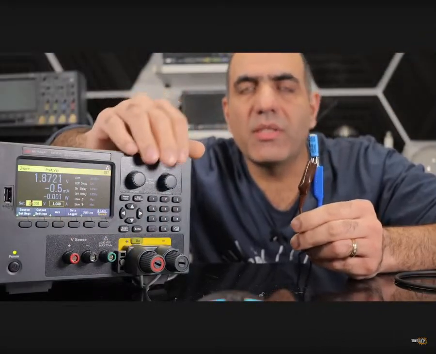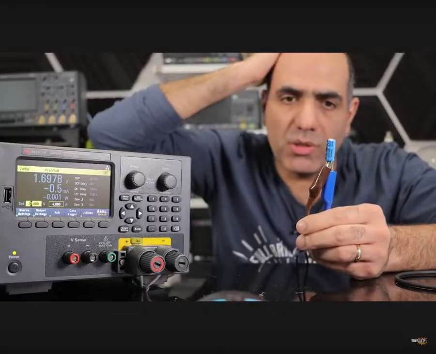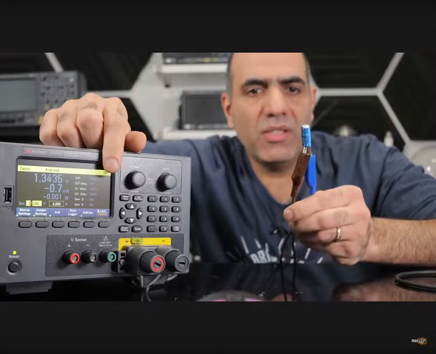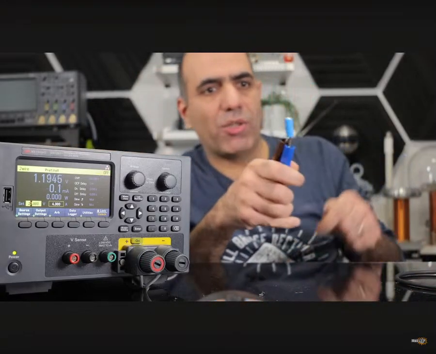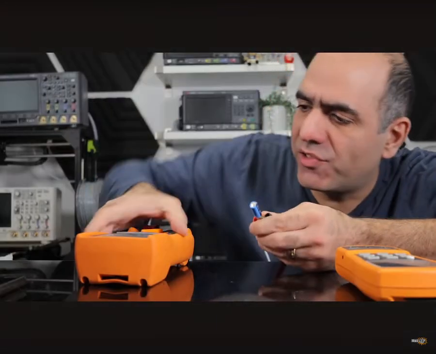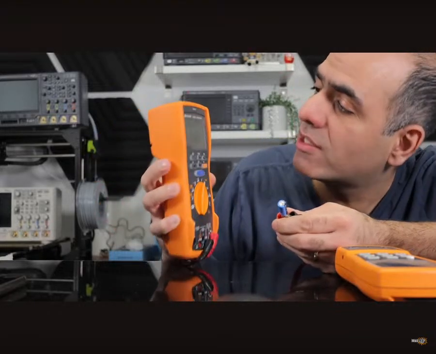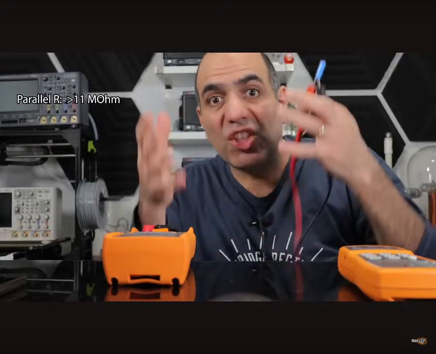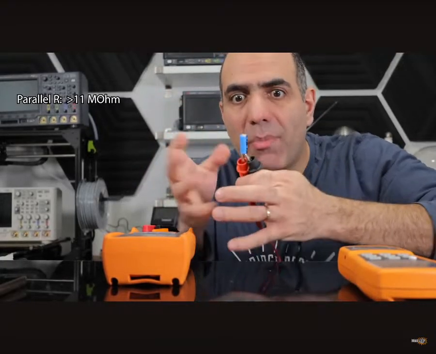I guess this is a much smaller explosion compared to what could be. I'm pretty sure this is a half-blown capacitor now. Measuring the parallel resistance. Oh, it's well over 11 megaohm now. Well, the good thing is that the plates are not shorted, so it should still be able to capacitate.